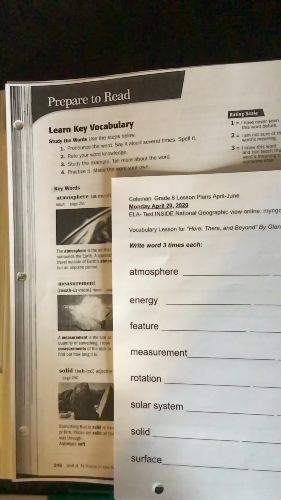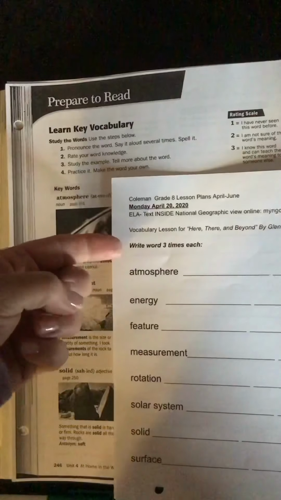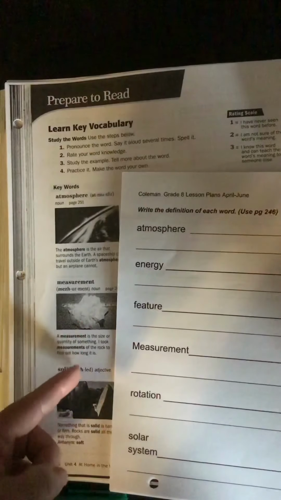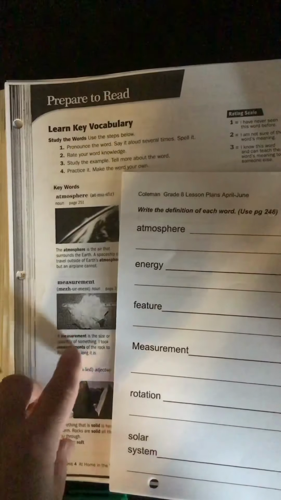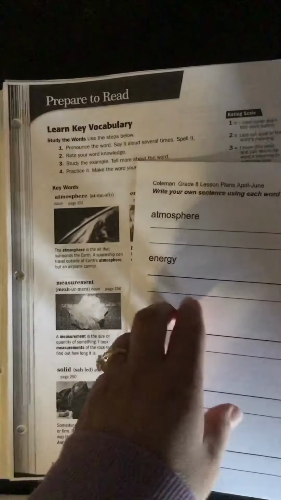Hello, for our English reading assignment for Monday, April 20th, please start by doing our vocab 3 times each, our definitions, which you can use our prepare to read worksheet, and write in the definitions on the line. Also, please write your own sentence using each word correctly in the sentence.